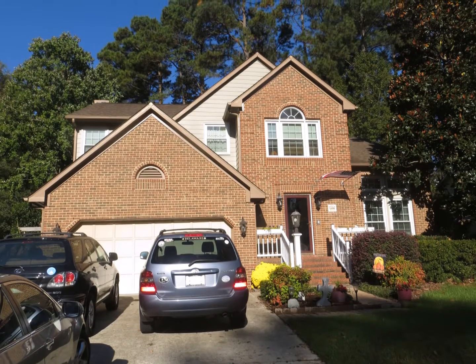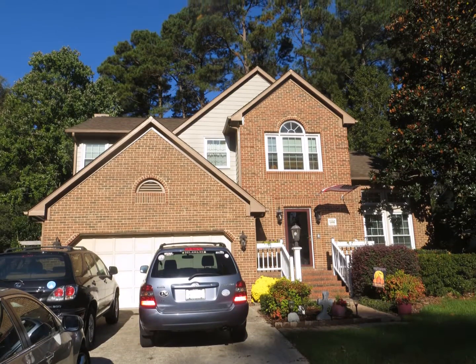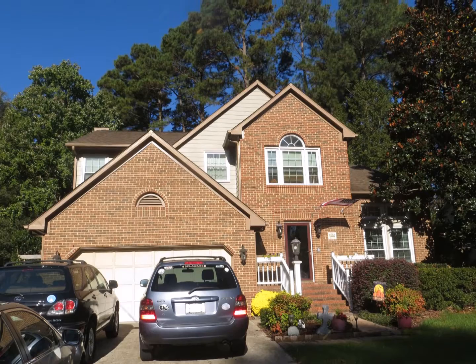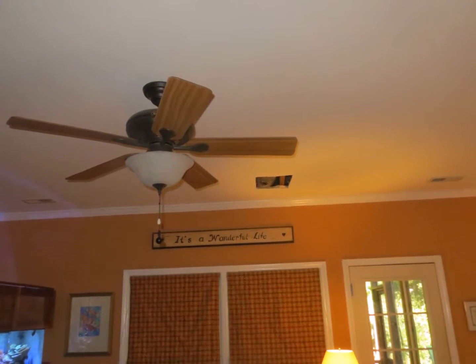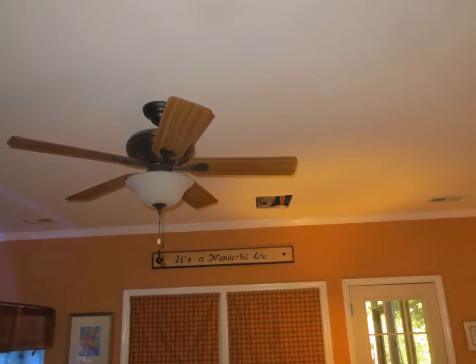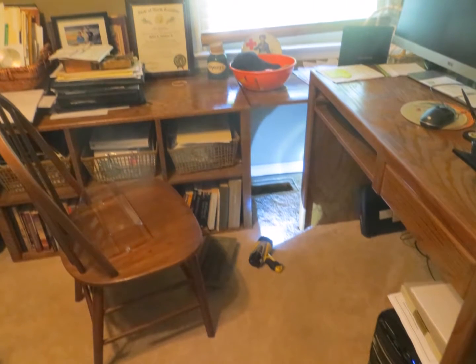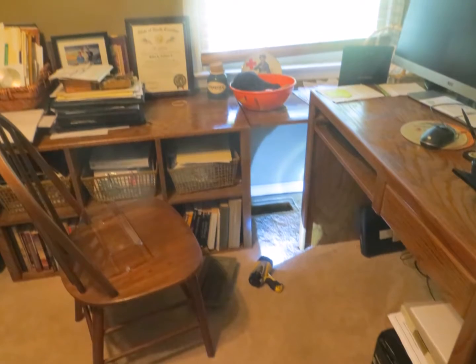Here's a beautiful home located in Cary, North Carolina. The homeowners had some concerns about indoor air quality and mold. There was water staining on this drywall that was cut out. Apparently the duct that is in question has a lot of rust in the duct.